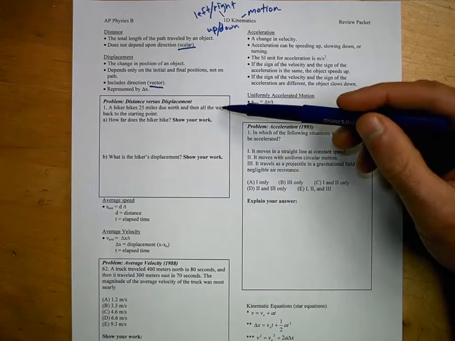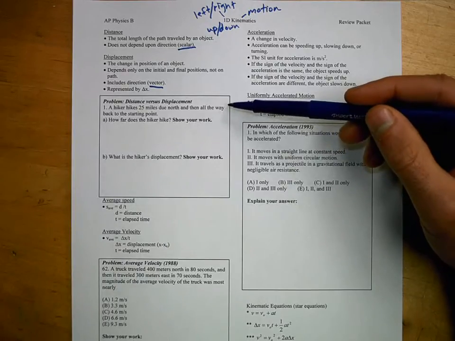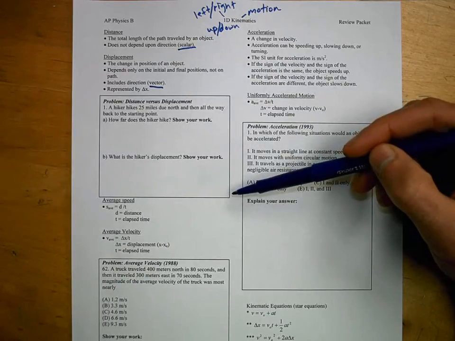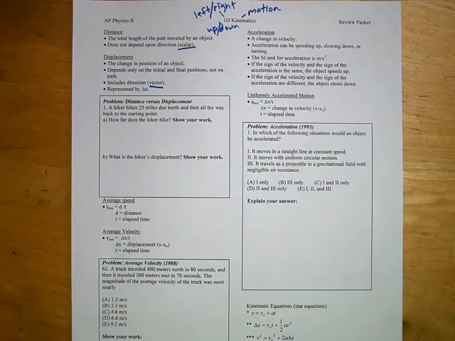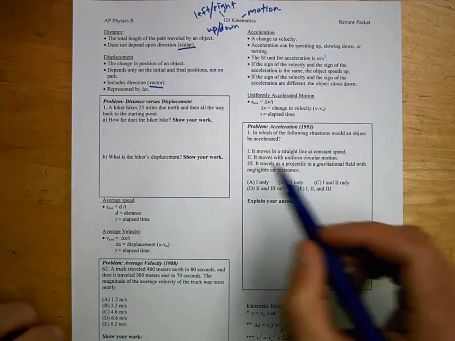Try the first problem on your own. Pause the video, and once you finish the first problem, start the video up to check your answer. So go ahead and pause the video now. Okay, you should have worked out this problem.